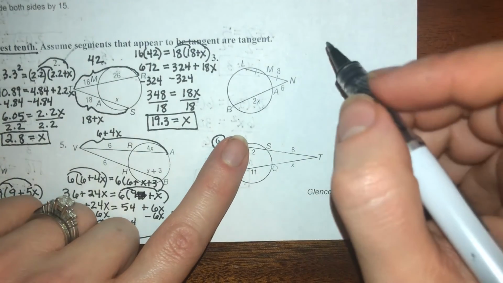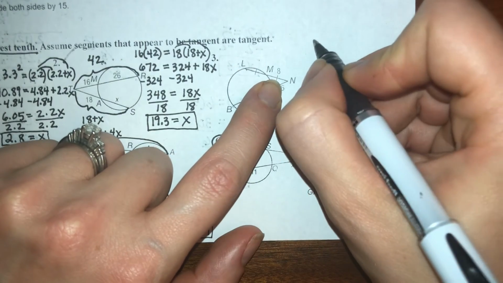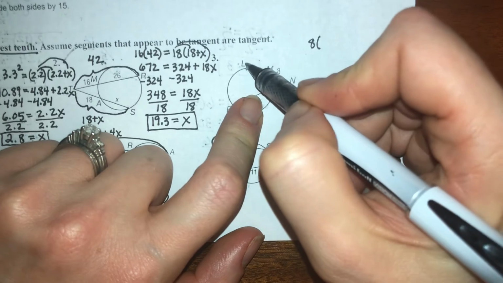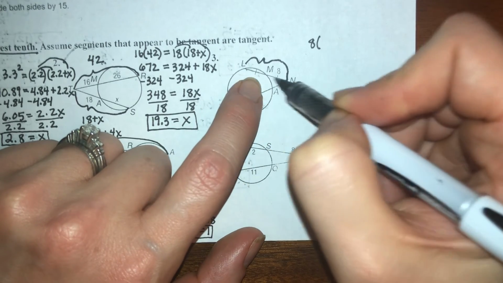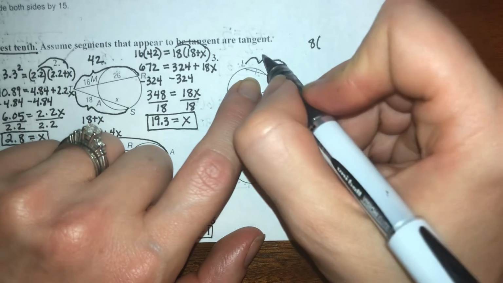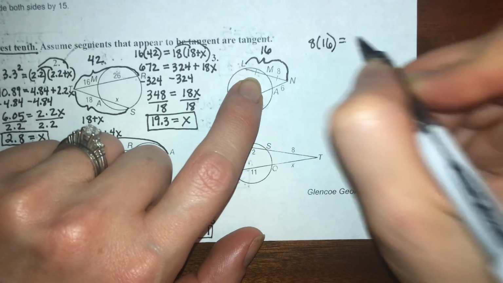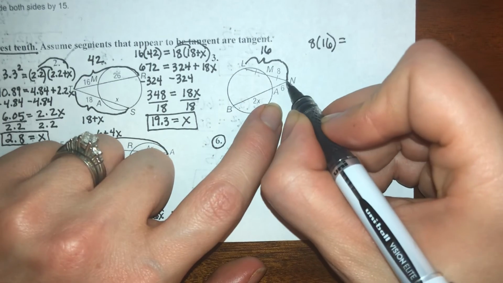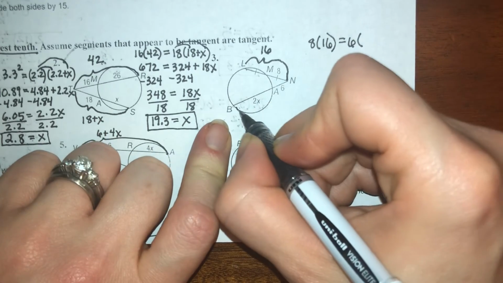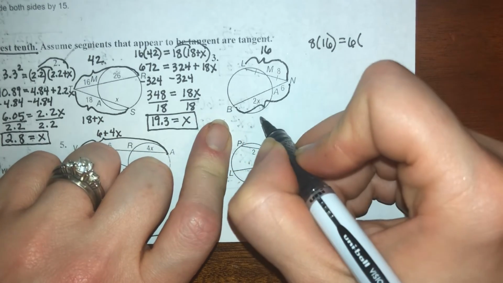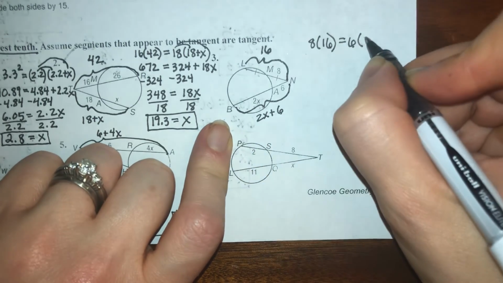So we're going to take the upper secant segment, outer portion, 8, and multiply it by the length of the whole secant segment, which would be 8 plus 8 more because the tick marks show congruent segments. So that's 16. And then on the bottom one, we're going to take the outside portion, 6, and multiply it by the whole secant segment, which is 2x plus 6.